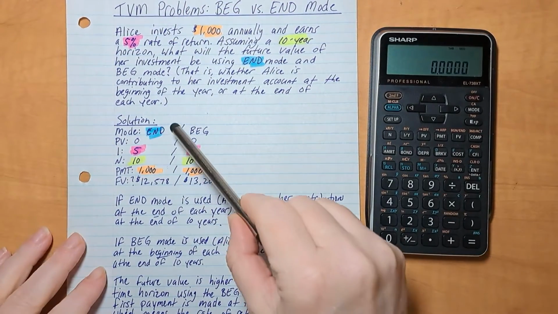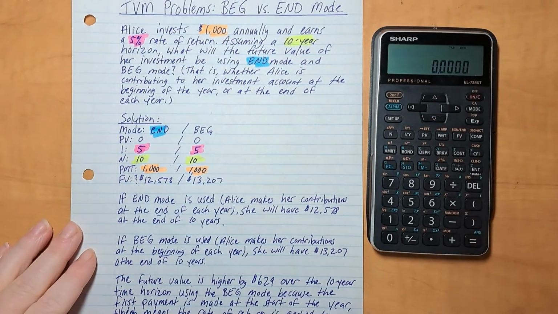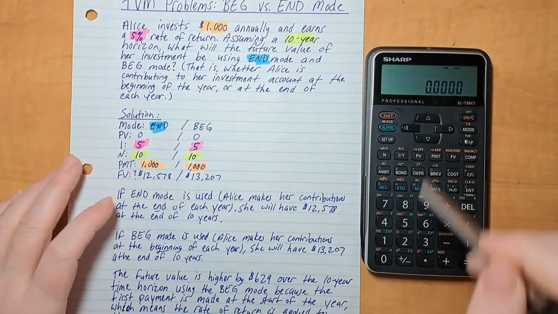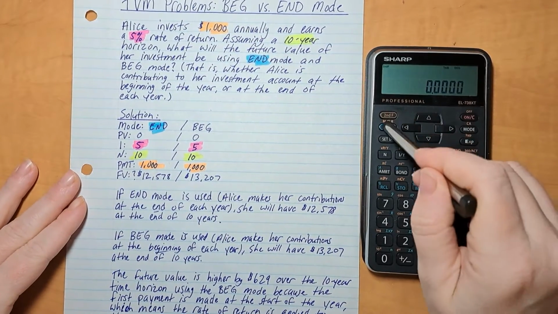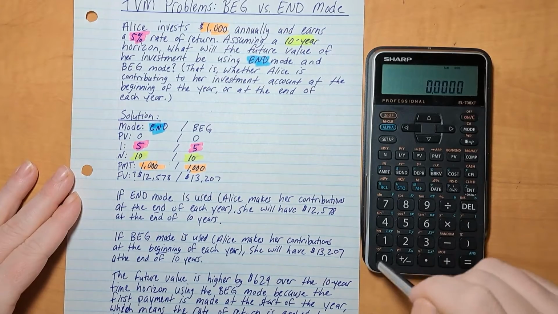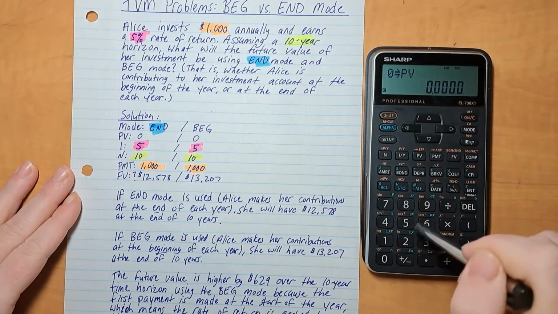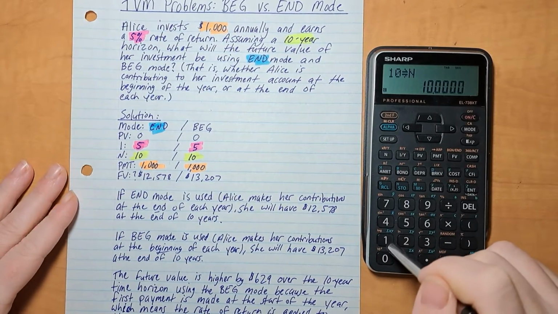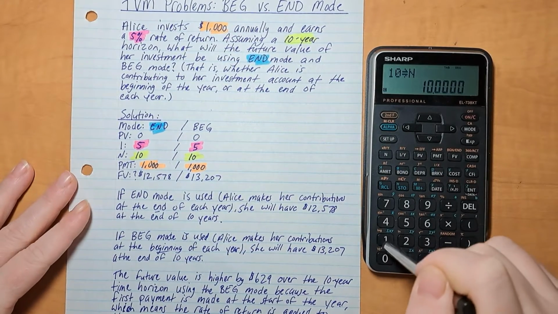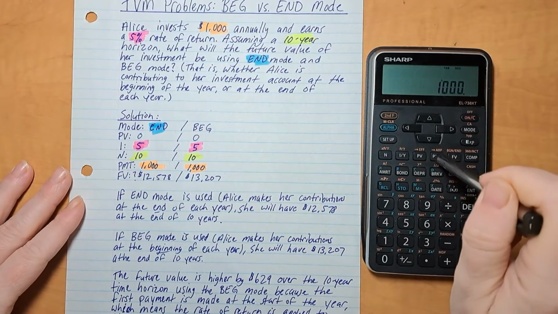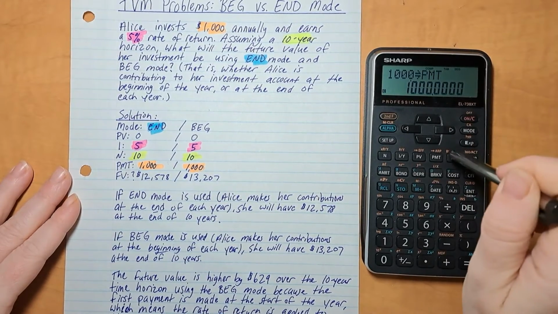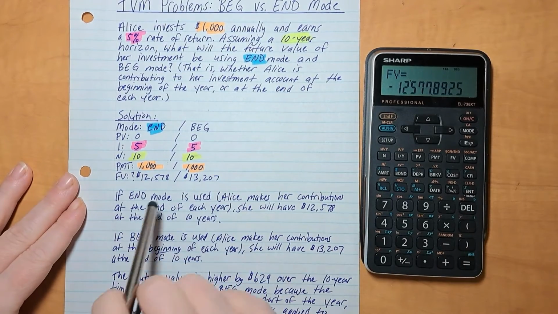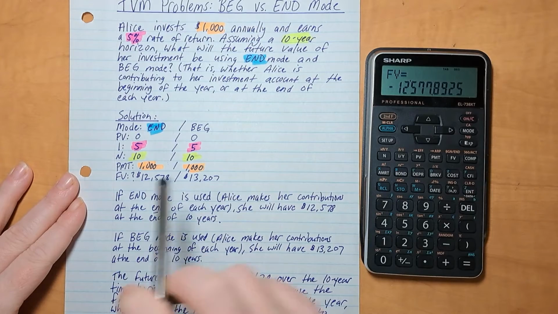So let's look at the solution using the end mode, and that's what we have set up on the calculator. So we'll start by clearing it. Second function alpha 0, 0, and 0 present value, 5% interest for 10 years. And it's going to invest $1,000 annually. So the future value, if she makes her investment at the end of each year, is $12,578.